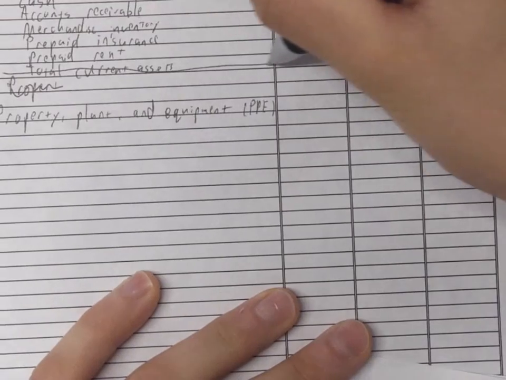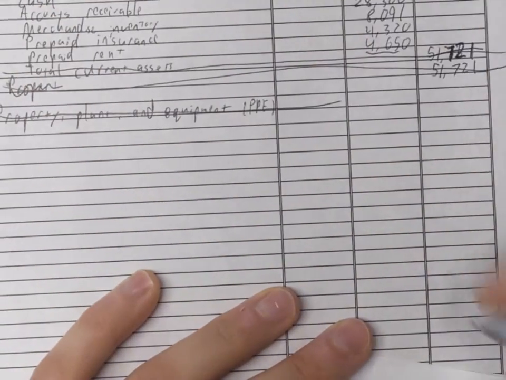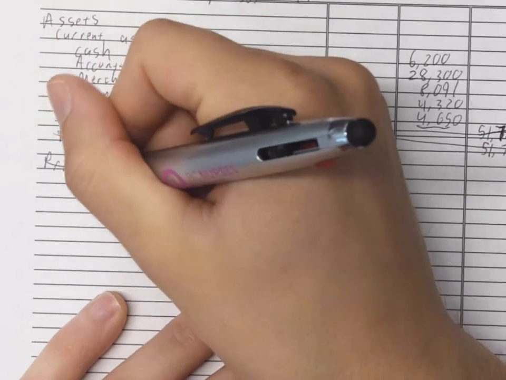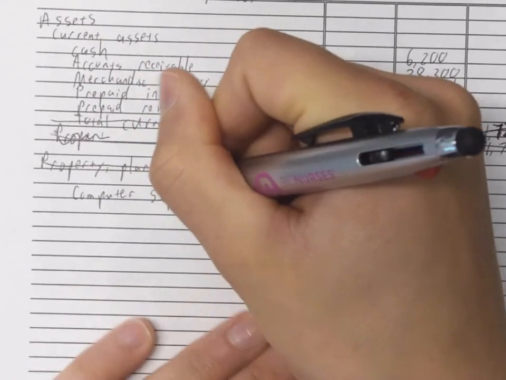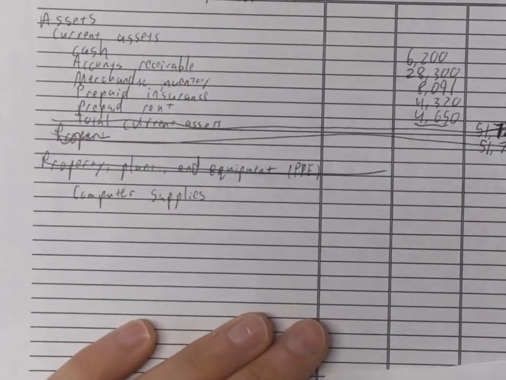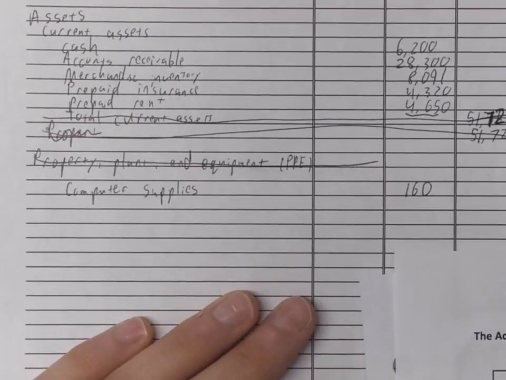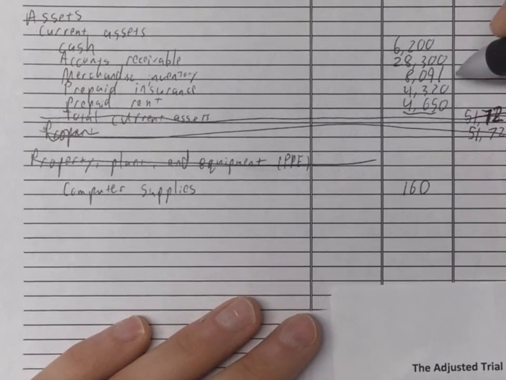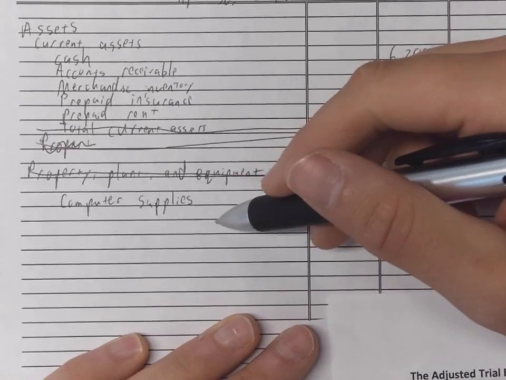Sorry for those watching later, I actually missed a current asset, should be computer supplies here, and that amount is $160. Is there anything else that I missed? I missed a current asset when I went through the account listing. So computer supplies should be a current asset.